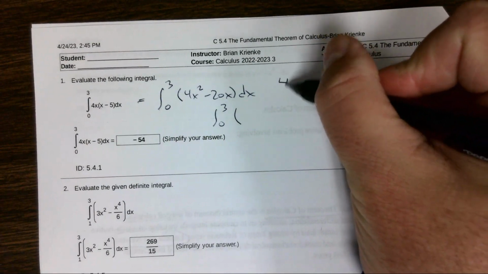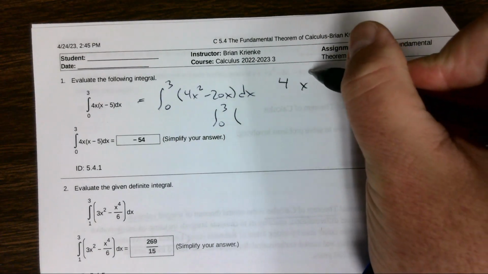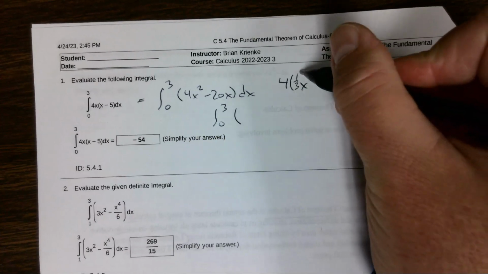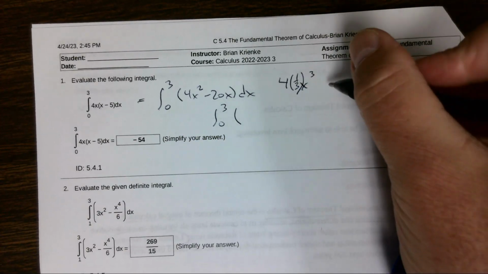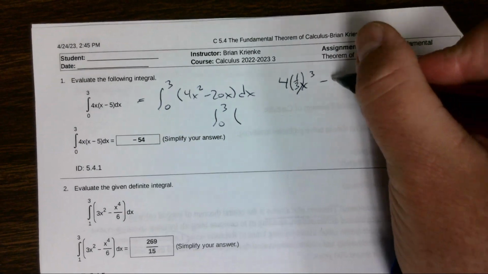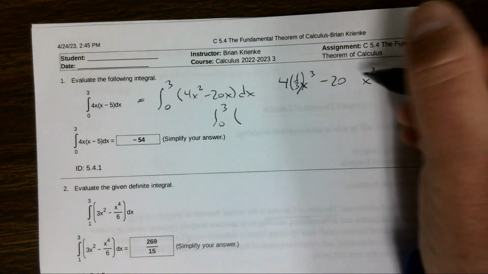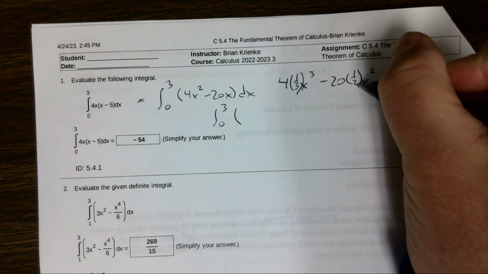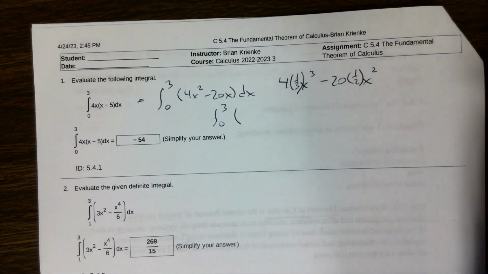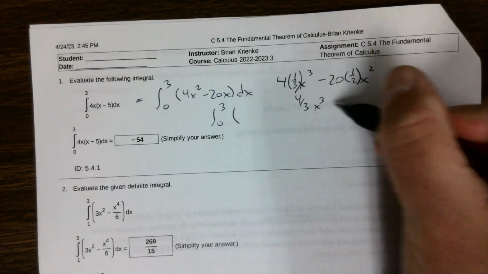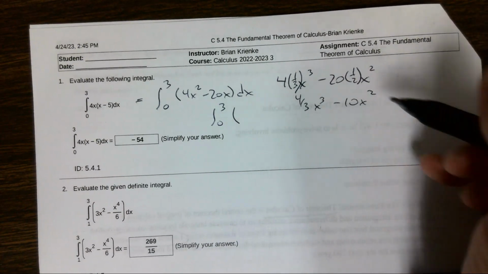So we have 4. We bump this to the third power and then put 1/3 in front. And we have a 20. We bump this to x squared and do a half in front. And so that gives us 4/3 x cubed minus 10x squared.